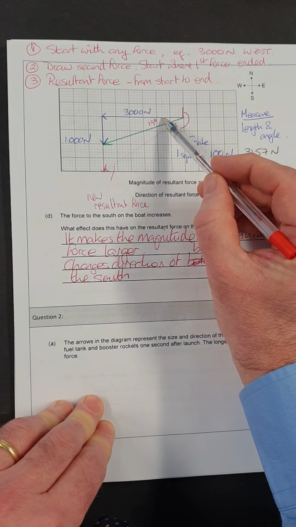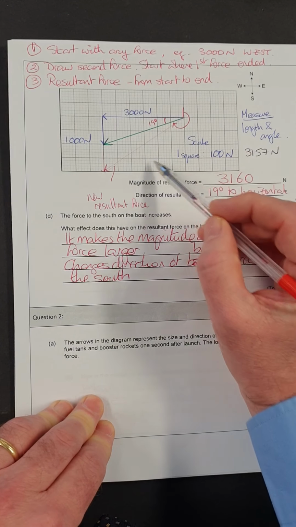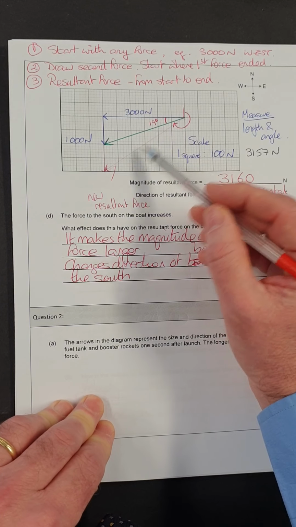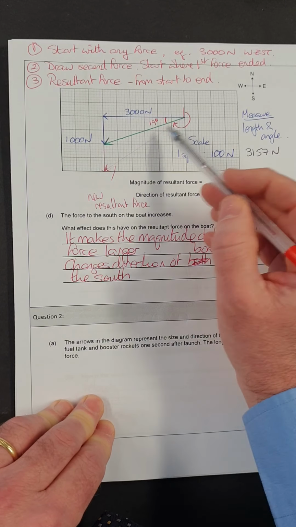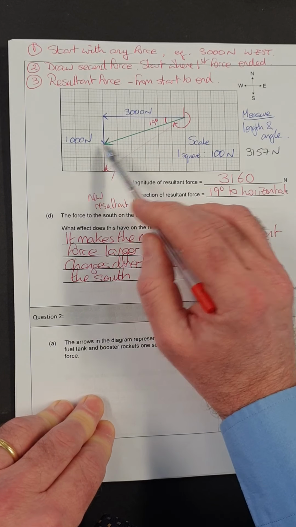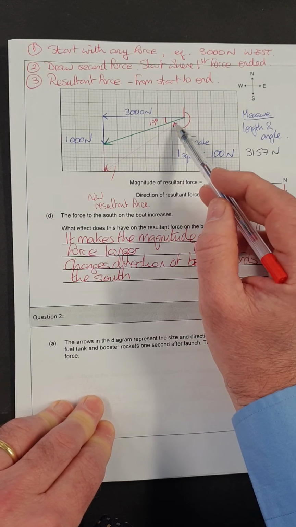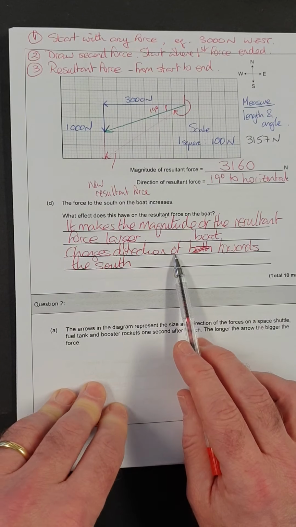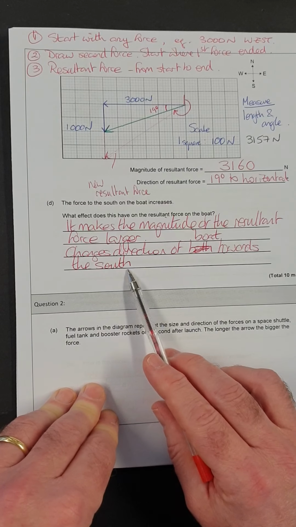But we can also see that this angle is also going to increase. The resultant force is more towards the south, the downwards direction, than it was before. Previously, it was mostly to the west and a little bit to the south. Now it's more south. So I can say it changed the direction of the boat towards the south.